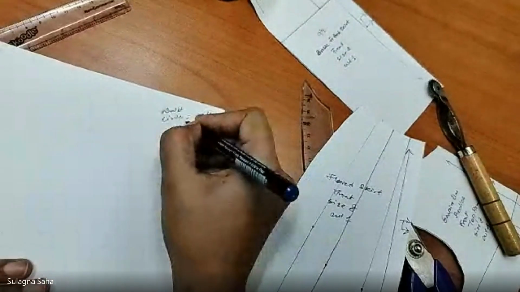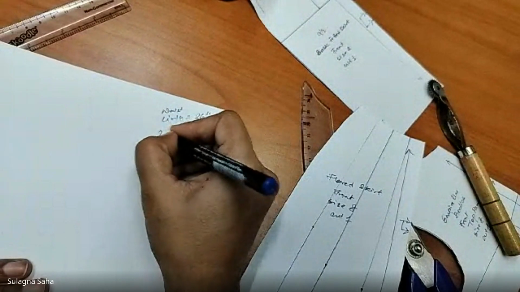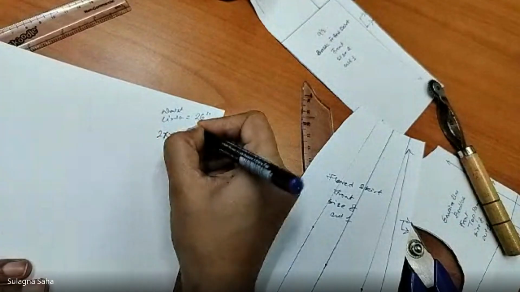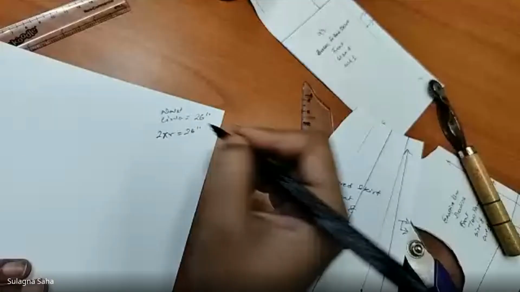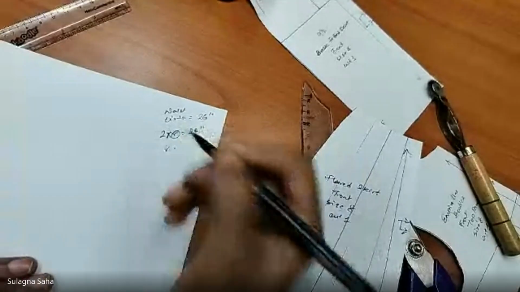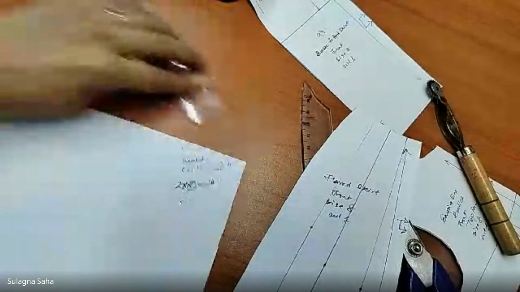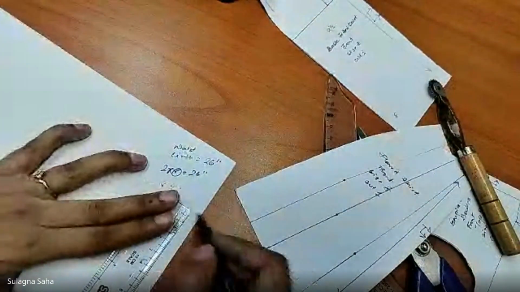We consider it as a circle, so we calculate 2 pi r as 26 inches. That is the circumference of the circle, and from that we can calculate the radius.